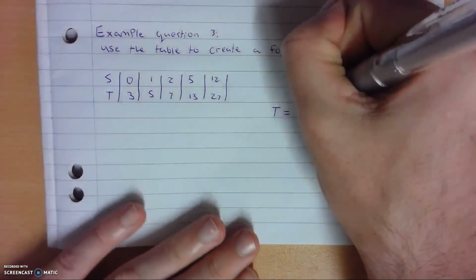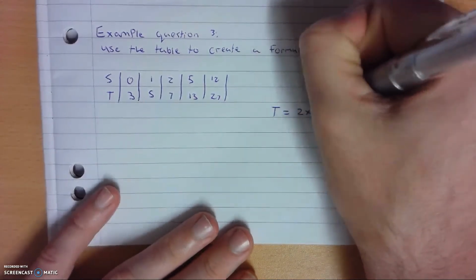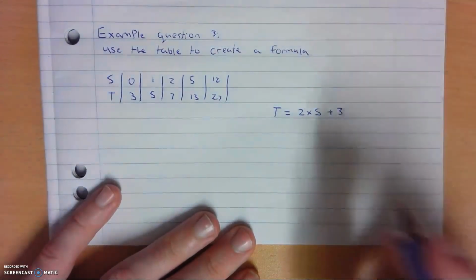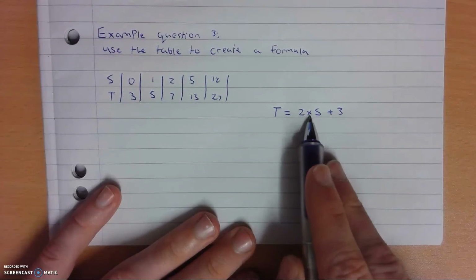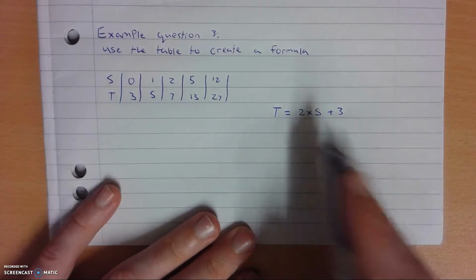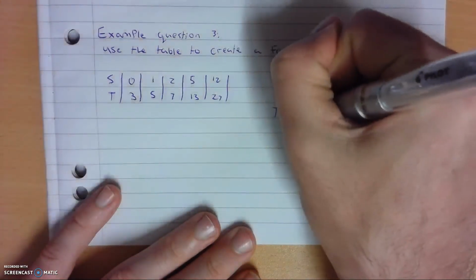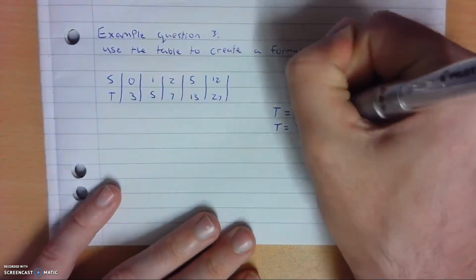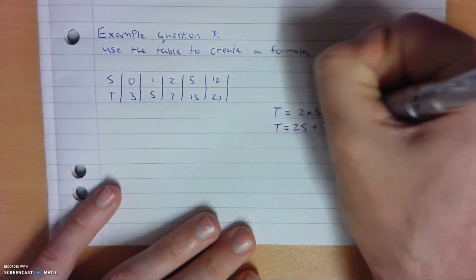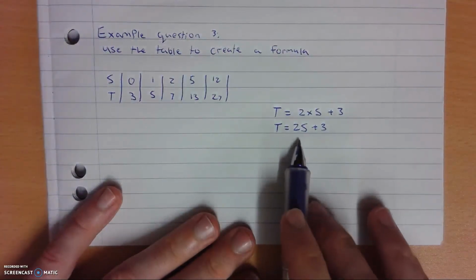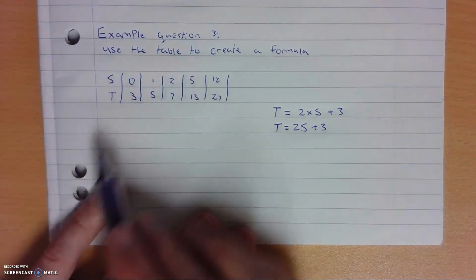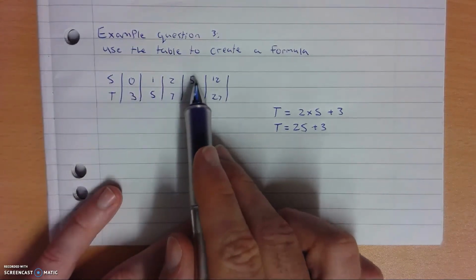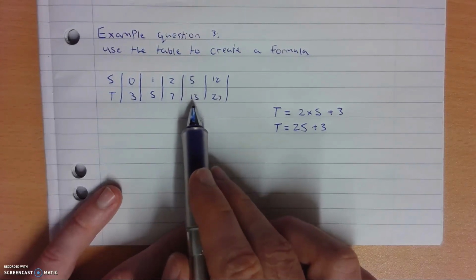So that would be written as 2 times S plus 3. And I know from the previous video, I don't need to write this little x here because I can get rid of the multiplication sign when I'm multiplying a number and a variable. So that would be T equals 2S plus 3. All right, because that means every T value will just equal 2 of them plus 3. So let's choose this as an example: 2 of them is 10, plus 3 equals 13.